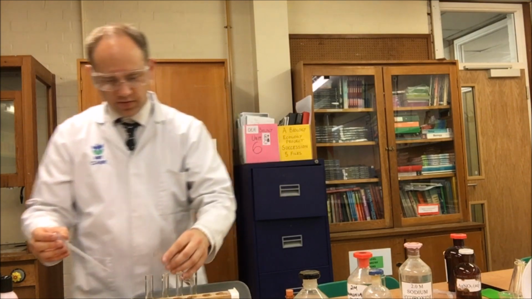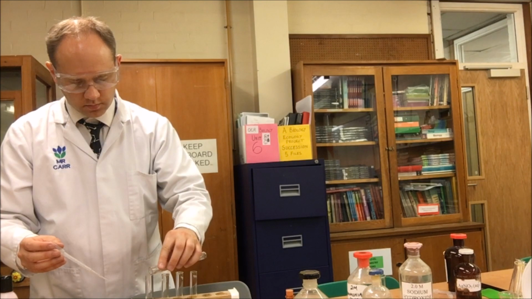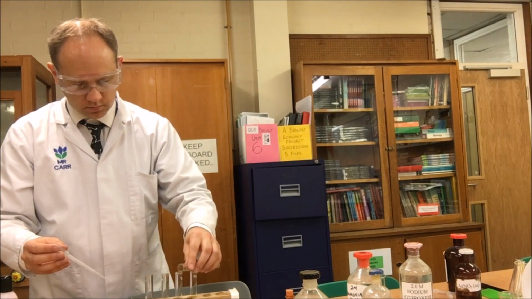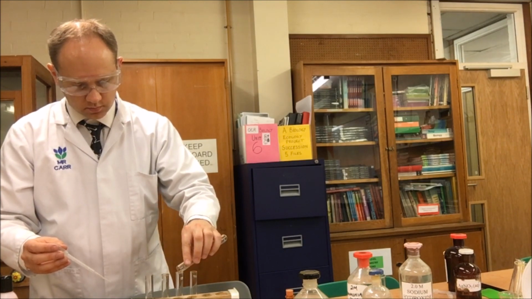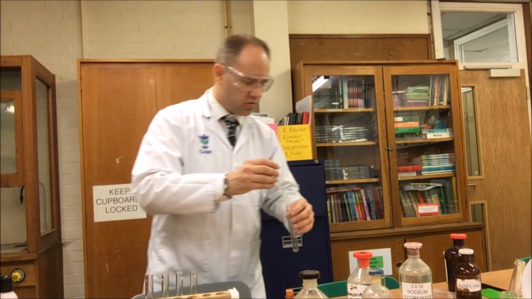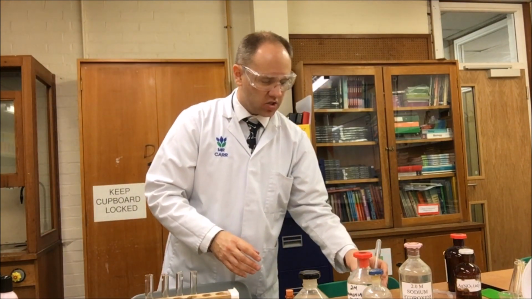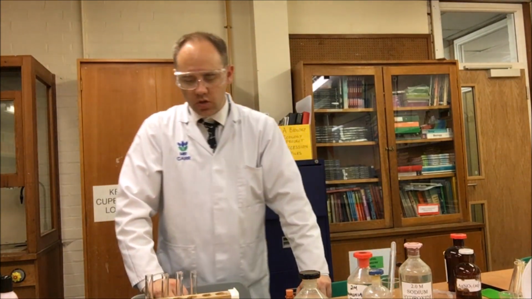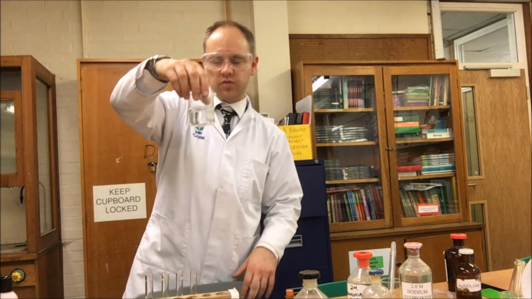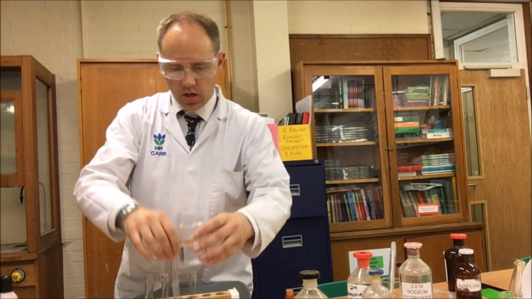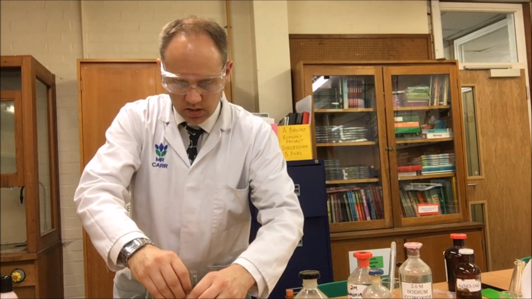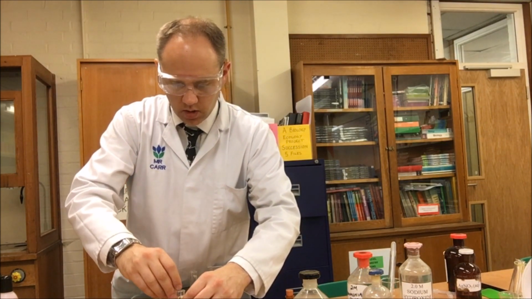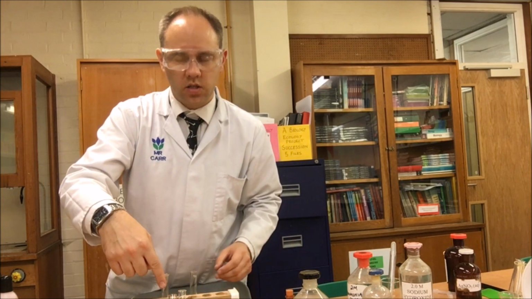Now we may as well use all of it. Now then, with the Tollen's reagent, to make sure that the reaction actually happens for the unknowns, we need to put it in a hot water bath. So I've got myself a small hot water bath here, and I shall place this inside like so. Remember, the acetone is on the right, the aldehyde is on the left.